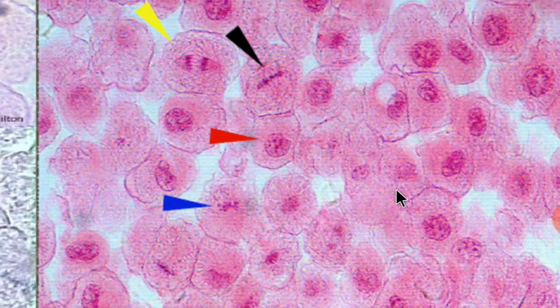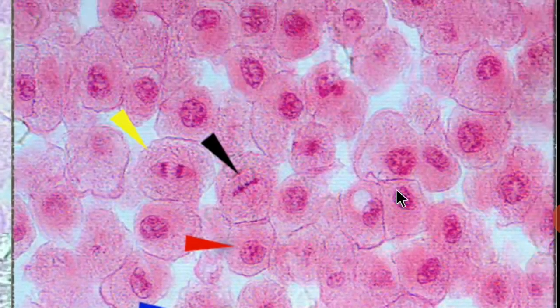Like this, here also you can see prophase and prophase. Now you can see so many cells dividing in their mitotic stages, that is the M phase of the cell cycle.